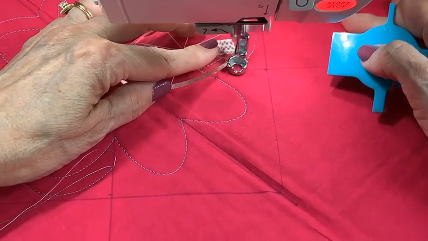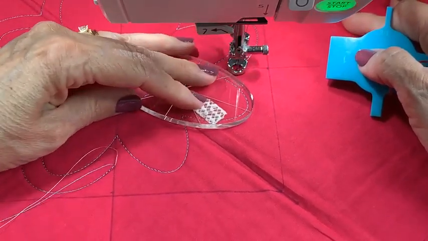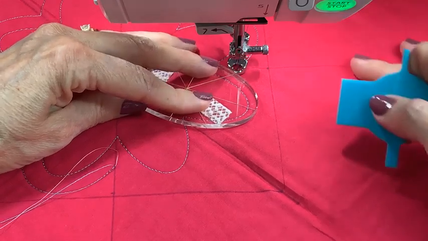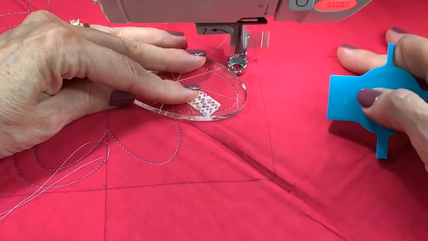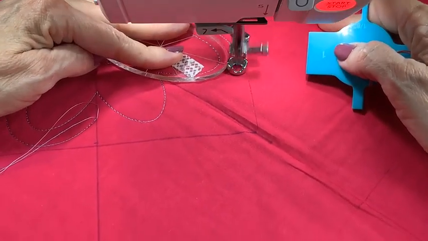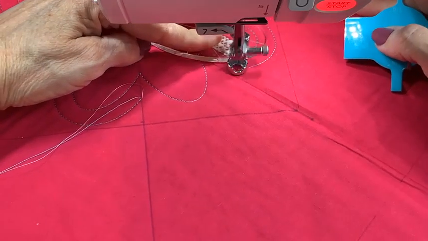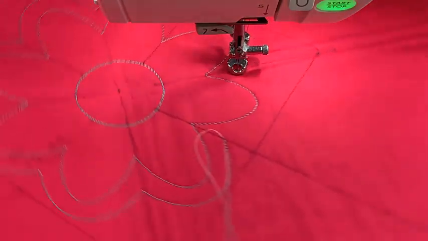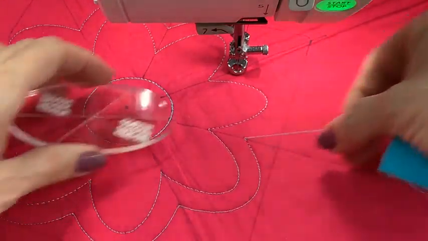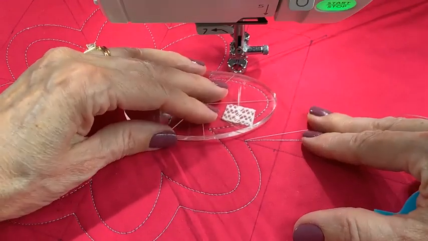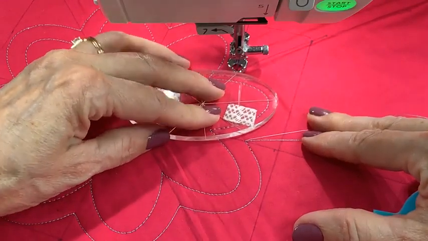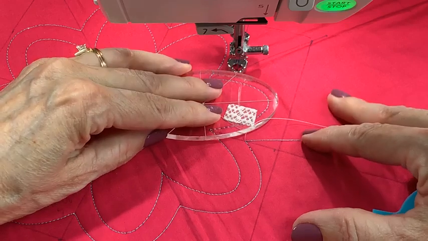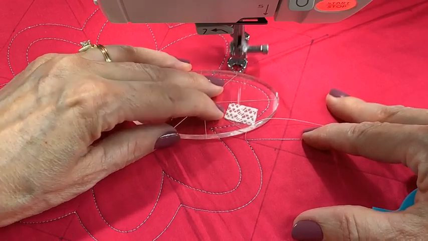Okay, stopping on my crosshair line and then just shifting to the next position. There's my crosshair line right there, and we are almost done. I love how this echo really enhances this whole design. It just changes everything, and it makes it look so much richer.